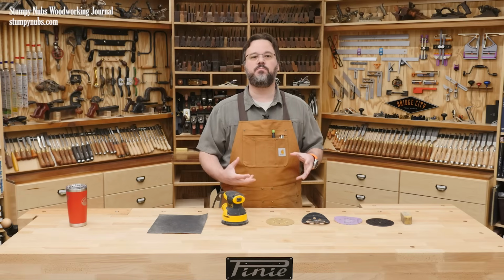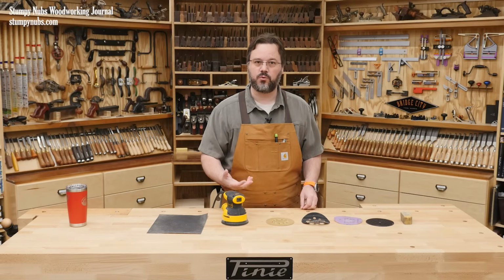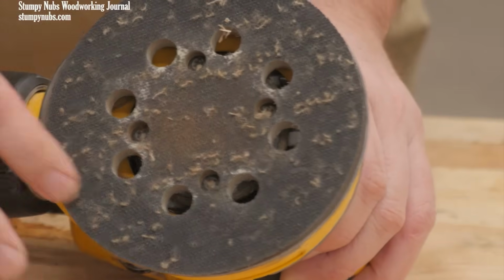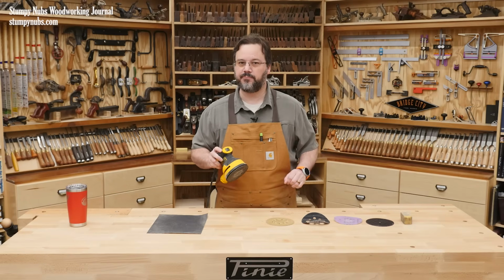Clogged paper will also build up heat faster and wear out quicker. And you can even melt the hook and loop surface on the bottom of the sander that holds the paper on. More about that in a minute.